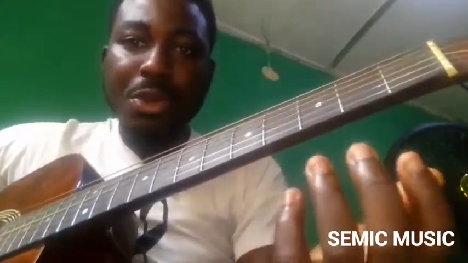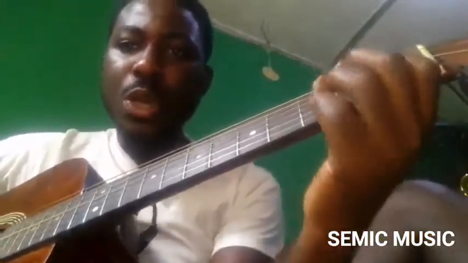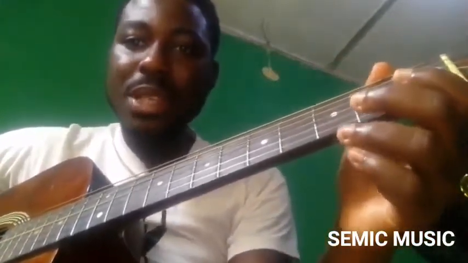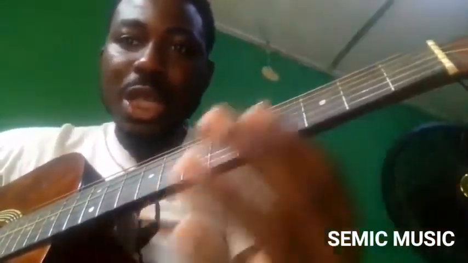So now when you go inside the material, you will see an exercise there. The exercise talks about the crochet. After the crochet, you move to the quaver. After the quaver, you move to the semi-quaver. So now let's try what I'm saying. When you use a metronome, you'll be getting beats that will be giving you the count.